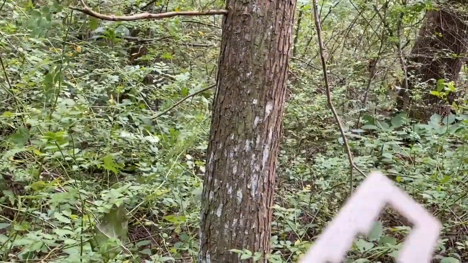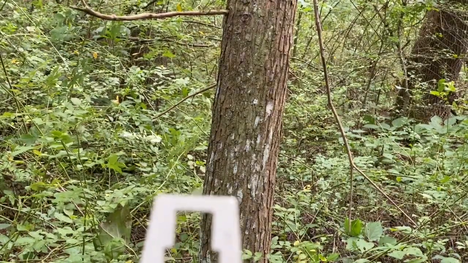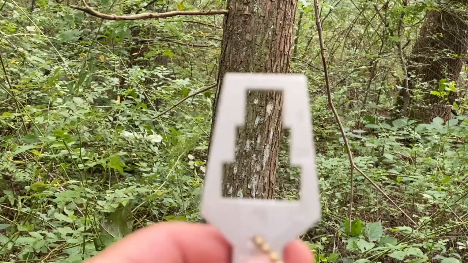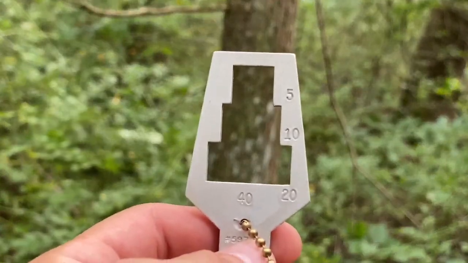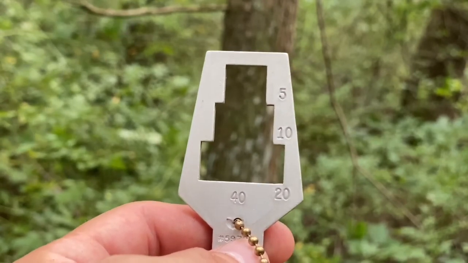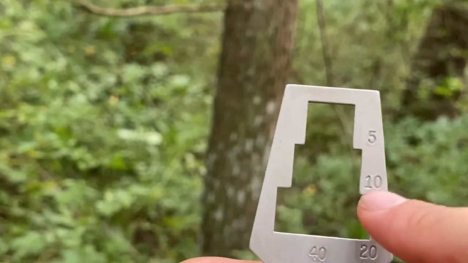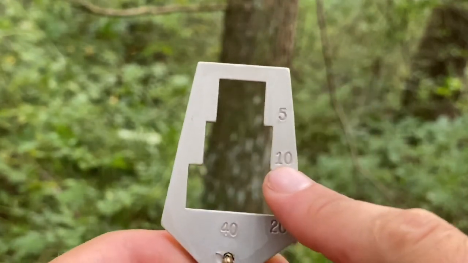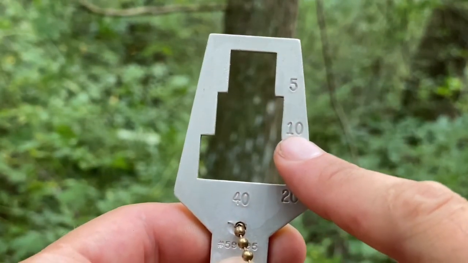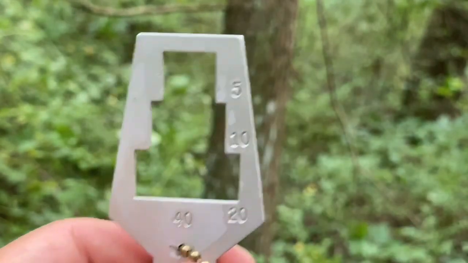Okay, so what are we looking at through the angle gauge? We're looking at whether the tree is wider or narrower than the edges of the angle gauge. So, for the sake of example, let's pretend we're doing a 10 basal area factor timber cruise, okay?